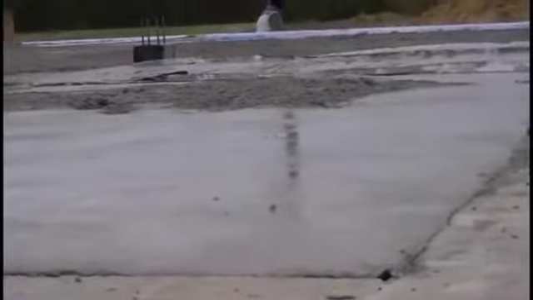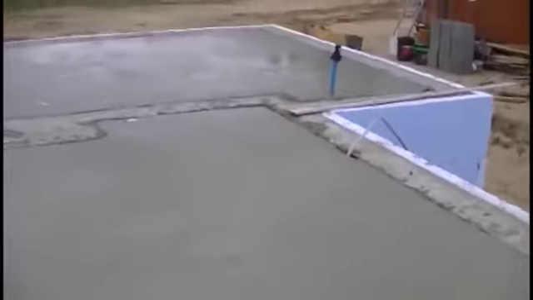After pre-arrangement, we proceed to smooth the concrete, and to this end we use a styrofoam trowel. As you can see, one person is able to do this job without any major problems.